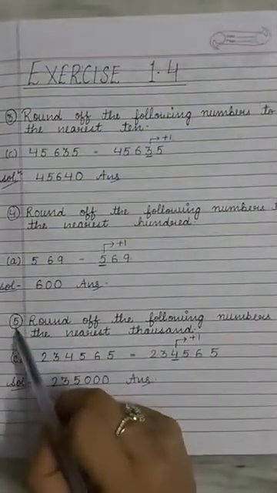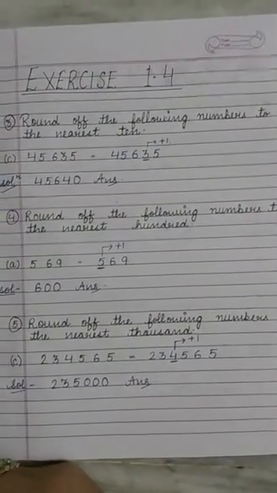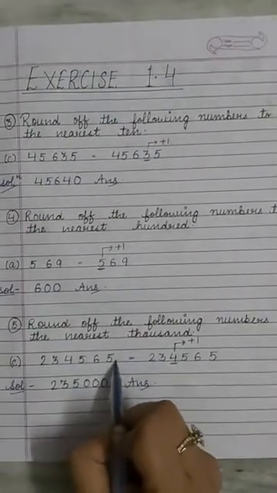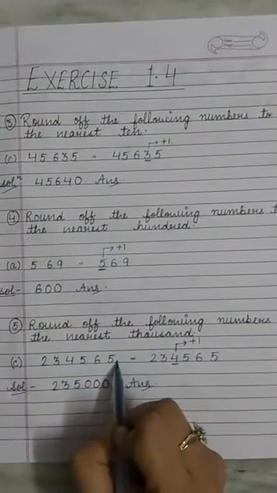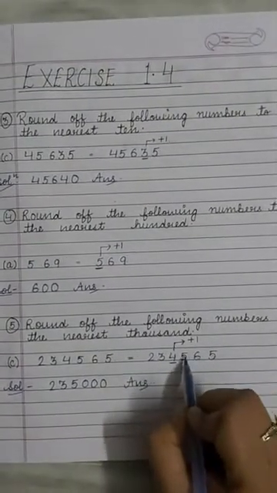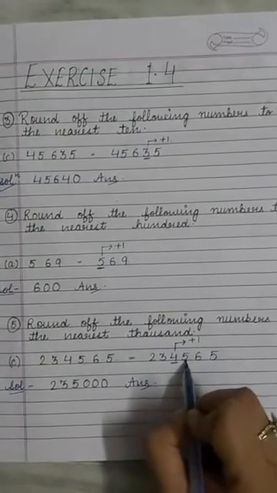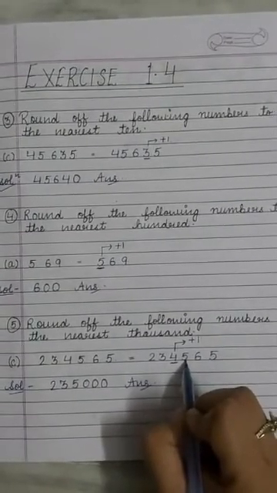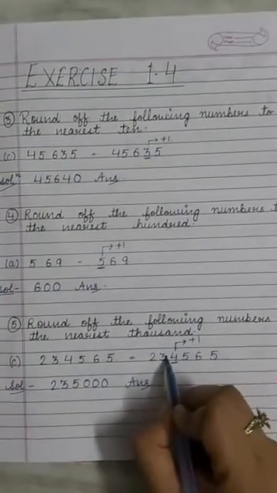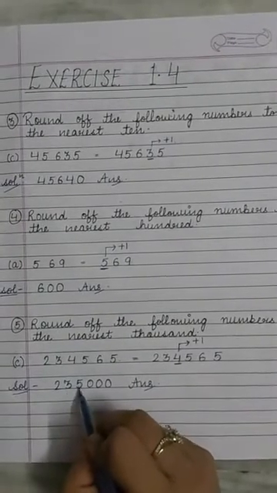Now, the fifth question is: round off the following numbers to the nearest 1000. So the number is 2, 3, 4, 5, 6, 5. I have underlined the digit at the 1000 place: ones, tens, 100, 1000. Which digit will we observe? 5. 5 is equal to 5. That is why 4 is increased by 1. So 2 and 3 will remain as they are. 4 is increased by 1, so it becomes 5.